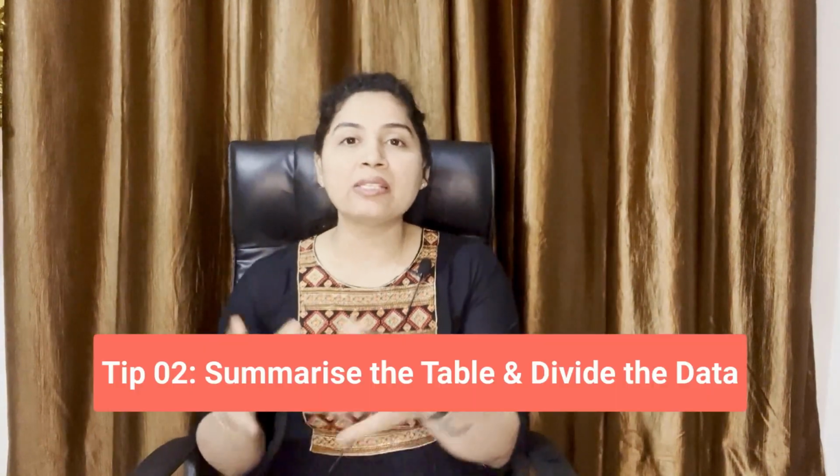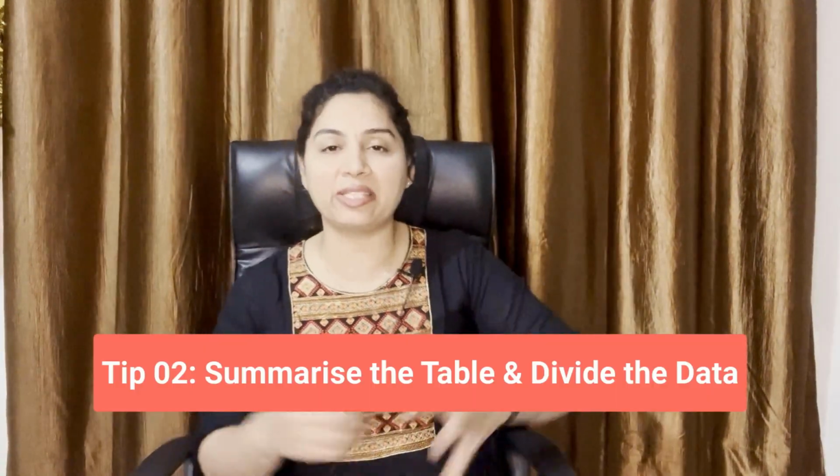Tip number 2, summarize the table and divide the data. It is very important to understand what information is presented in the table and how it is presented. Understand whether the data is in past, present or future conditions. Try to divide the data into manageable pieces, or groups, to explain it better. Also use table description vocabulary to explain the data given in the table effectively.